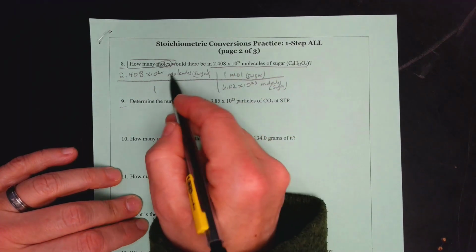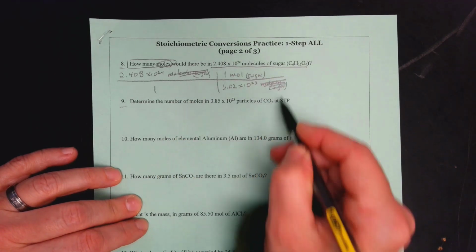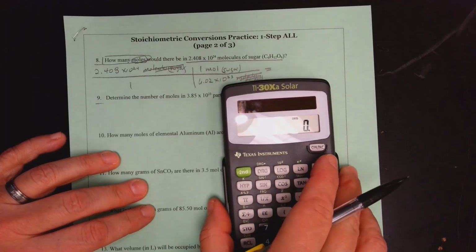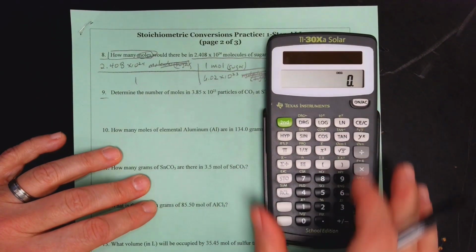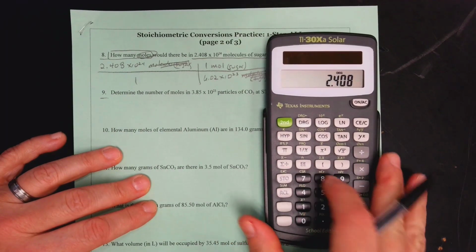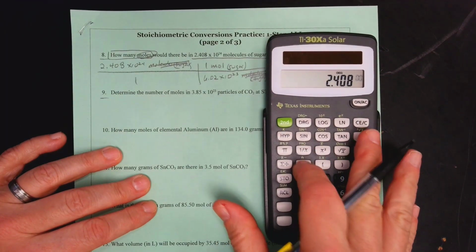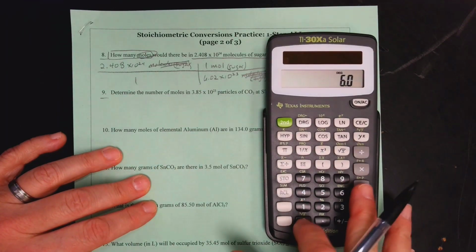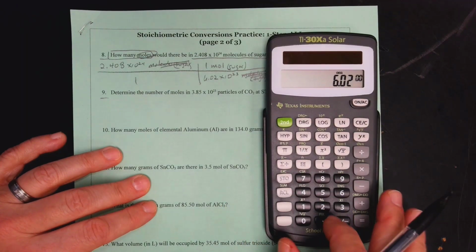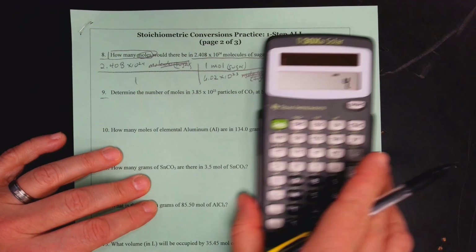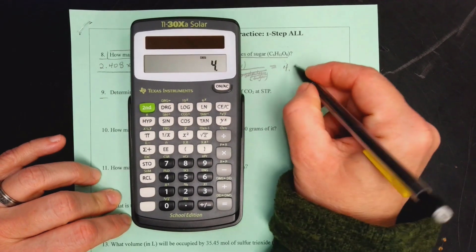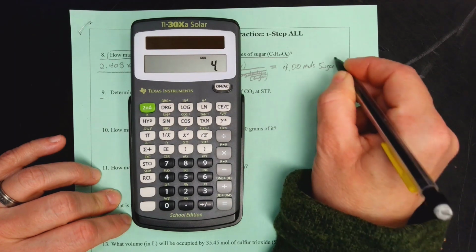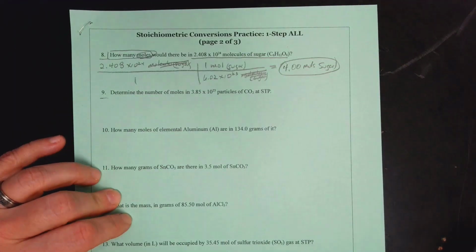And now we can cancel out this unit, molecules of sugar, and we're left at the top with moles of sugar. So now all we have to do is some division here. We're going to take 2.408, times, so EE to the 24th, and I'm sorry, we're going to divide by 6.02 times 10 to the 23rd, and we end up with 4. And I'm just going to go ahead and put 4.00 moles of sugar as our answer. We'll circle that. All right.